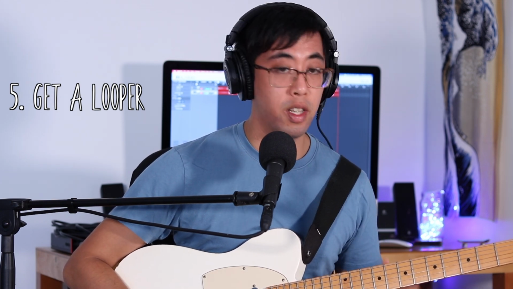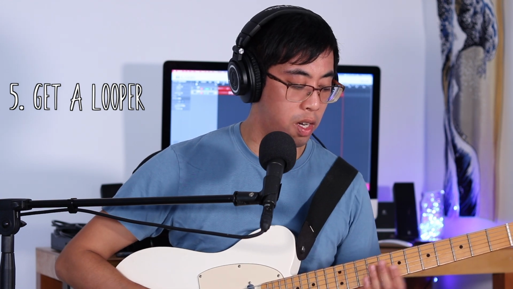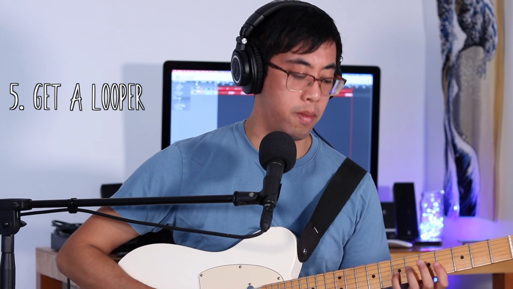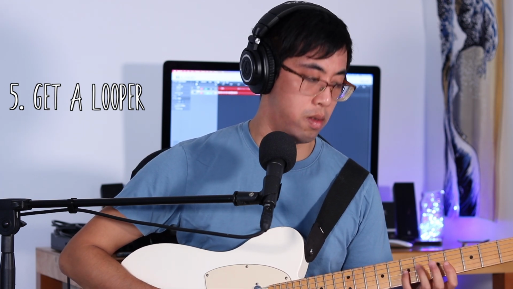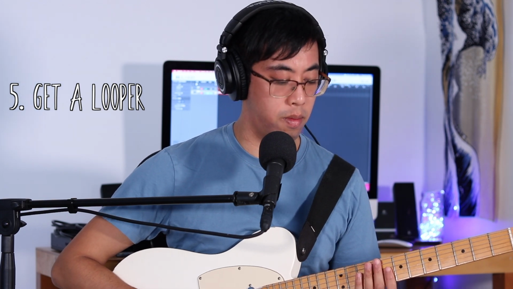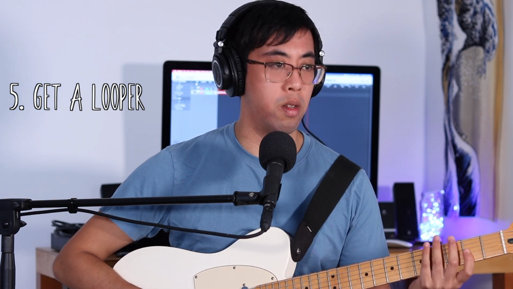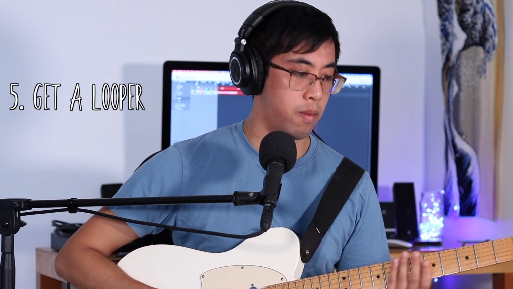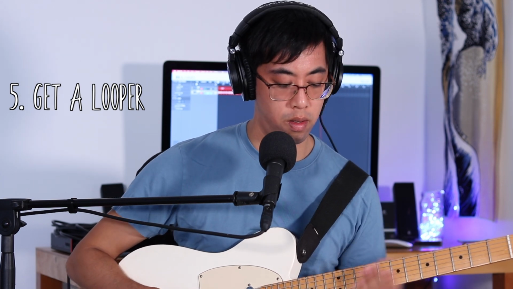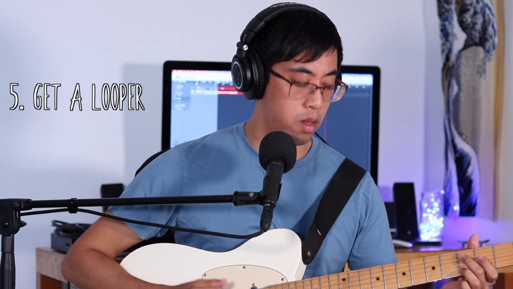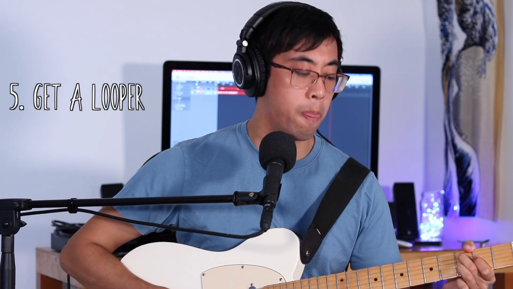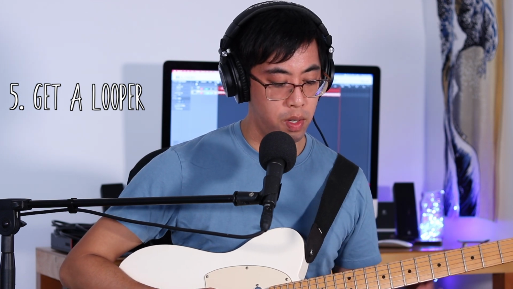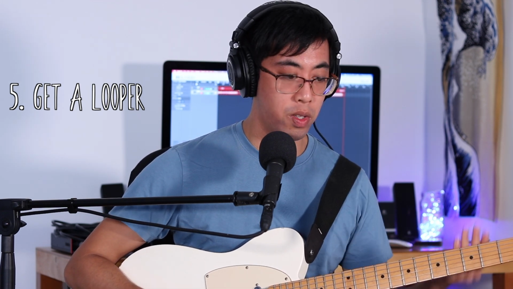Maybe we can try and add a different kind of texture. Like, why don't we try something more kind of percussive, like. Another layer. So now this is kind of growing. I have a lot of different parts going on.